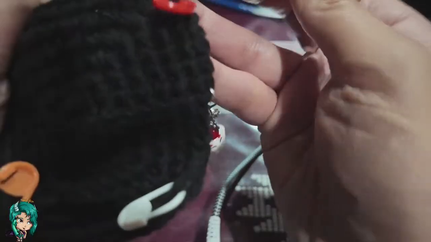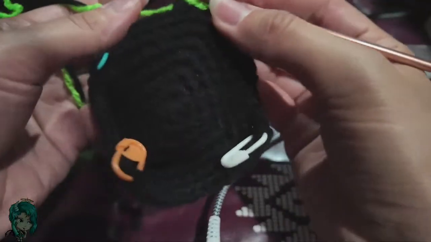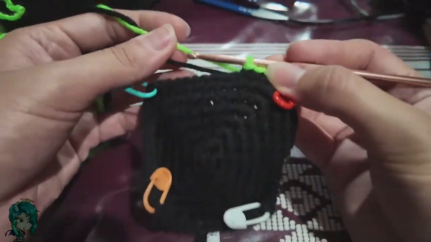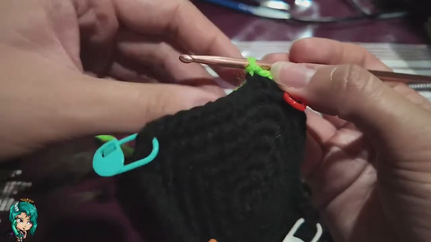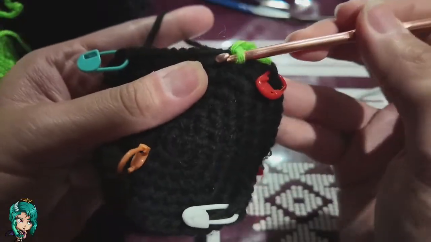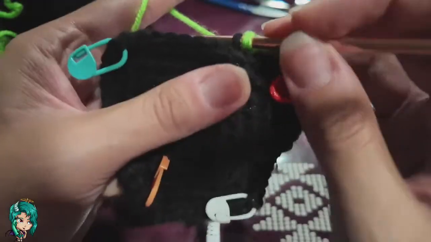But I think that's just gonna be a natural byproduct of this. I kind of lose the tightness if I don't twirl. So we're gonna turn our yarn into a giant mess, as per my usual.